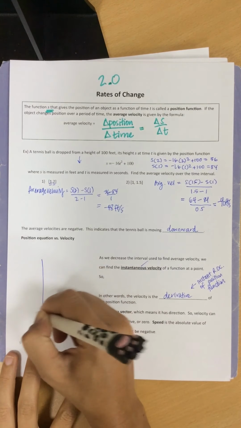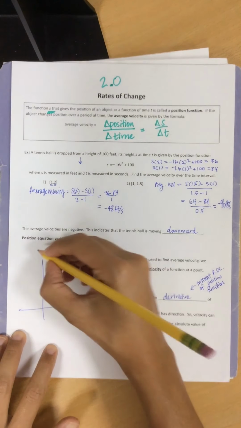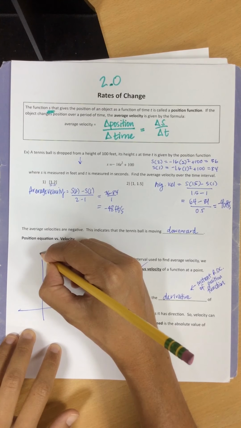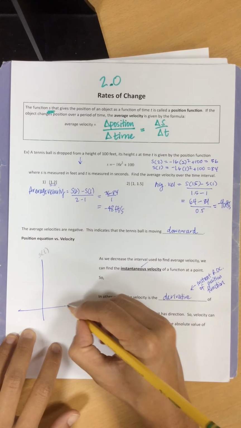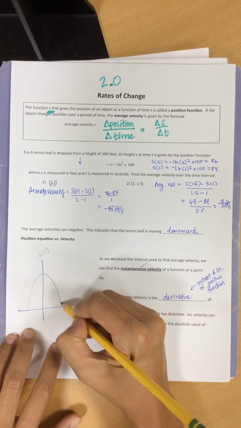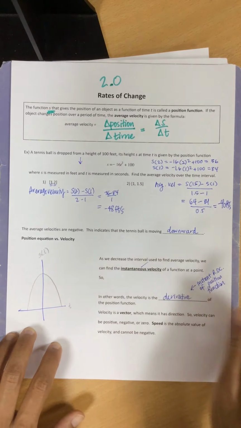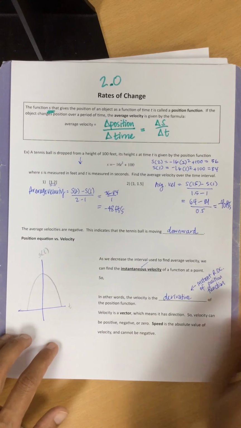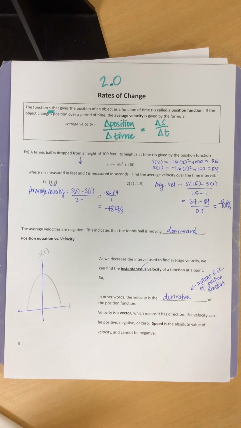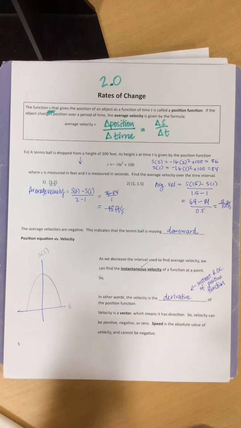So what this means is, let's say this is your distance, so we'll call it S of t, and this is your time. And let's say you have some function like this, something that's speeding up, maxes out at 0, and comes back down. Doesn't even matter if it's 0. If this is your position function and you're finding the velocity, if you can narrow that interval and make it smaller and smaller, you can find the velocity in an instant.